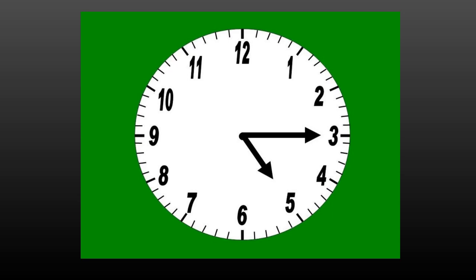Now let's move to the last one. Again, guess the time. Now, the long arm is on the 3. And when the long arm is on the 3, it reads 15 minutes as we count by 5s from 12 to 3.